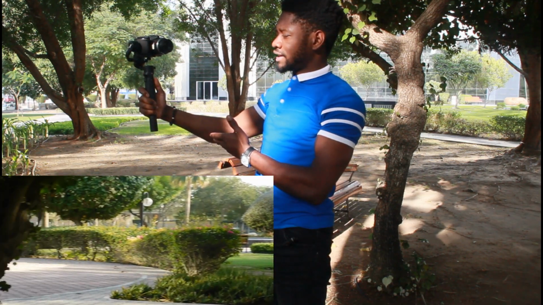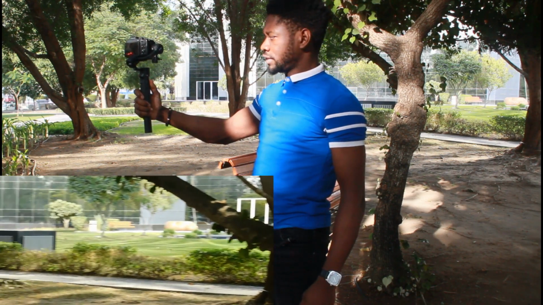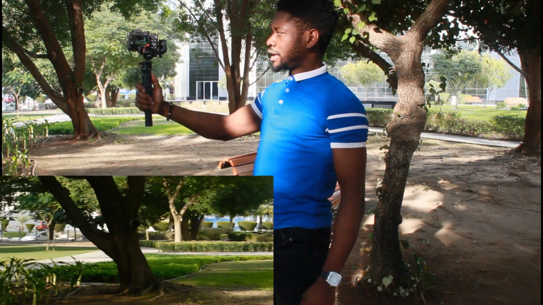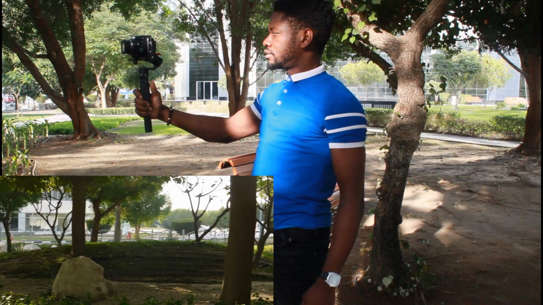The gimbal is stable, then the camera is rotating in the lock mode. But in the pan mode, you will not find this option. You see? In the pan mode, you will not find this option. So this is an amazing option which we have in the lock mode.